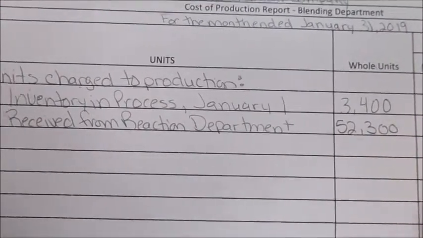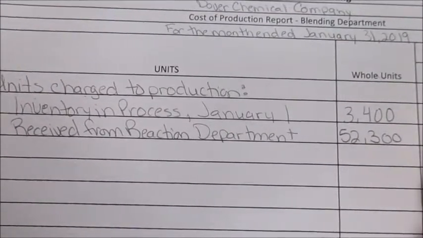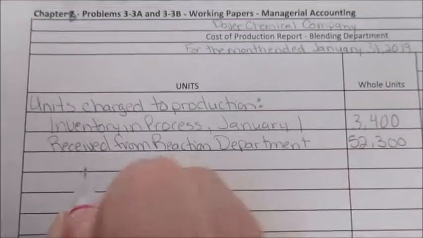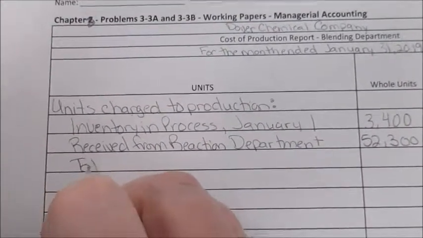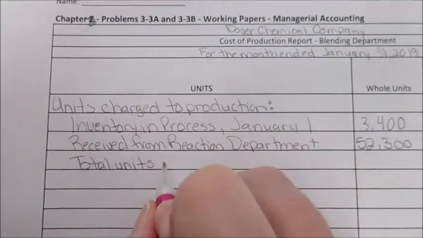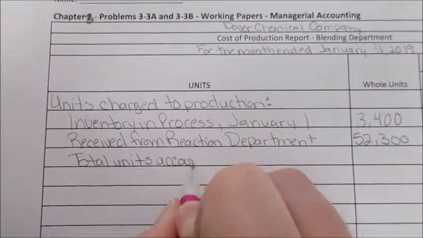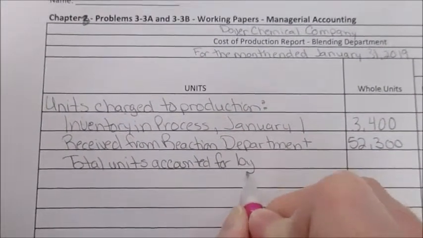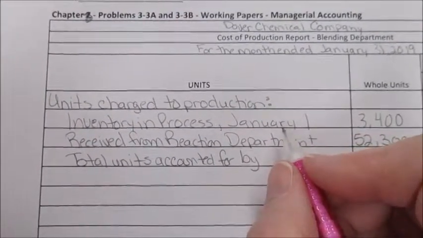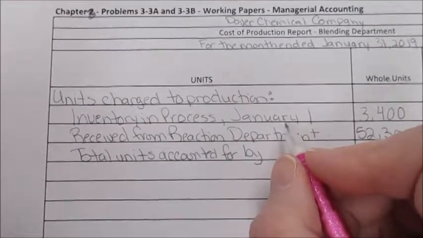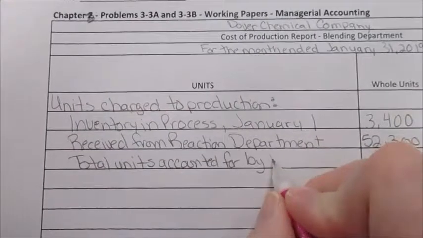So we started with 3,400 units. We've received from reaction 52,300. Now we want to know what are our total units accounted for by the filling department.